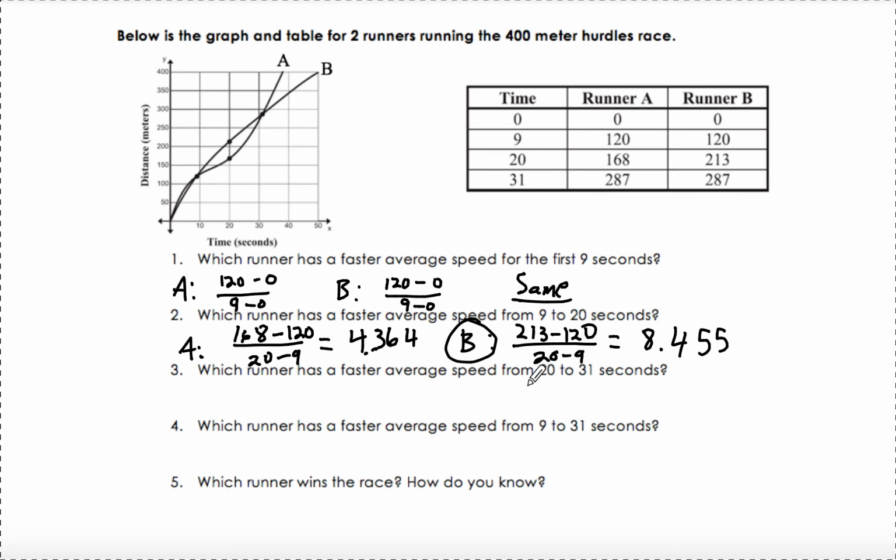Which runner has a faster average speed from 20 to 31 seconds? All right. From 20 to 31 seconds, we can do something similar. We would have 287 minus 168 over 31 minus 20. B here: 287 minus 213 over 31 minus 20. And just comparing those, if you think about what's going on here, the faster runner over that interval is going to be our runner A. And you can calculate those down if you want to.